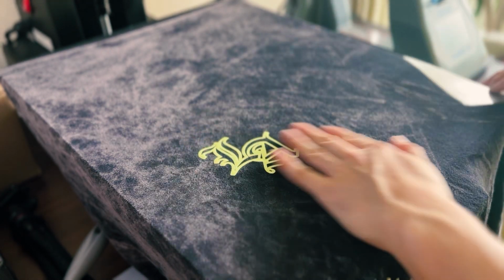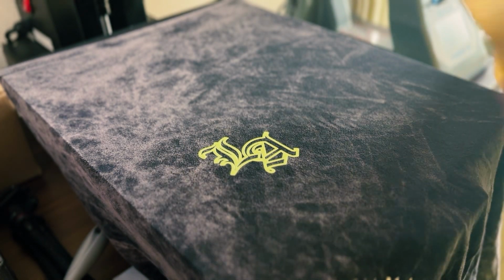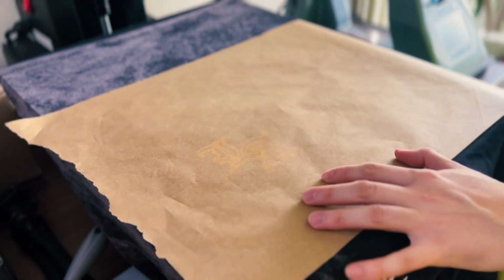It looks like it didn't press up as much. So I'm gonna try and do a second hit, see if that'll help. I'm gonna increase the pressure slightly.